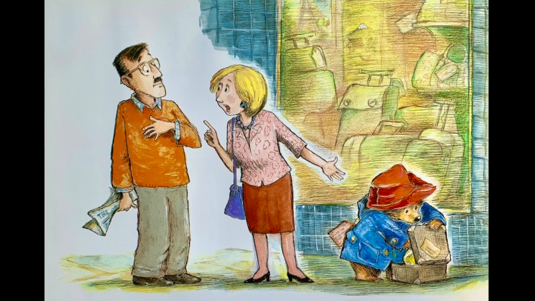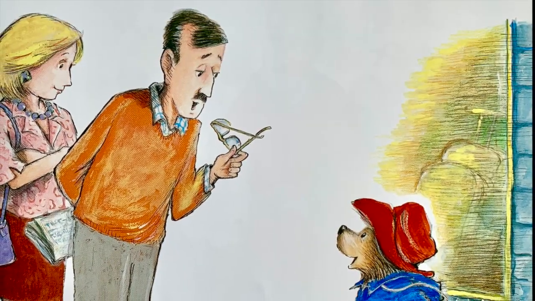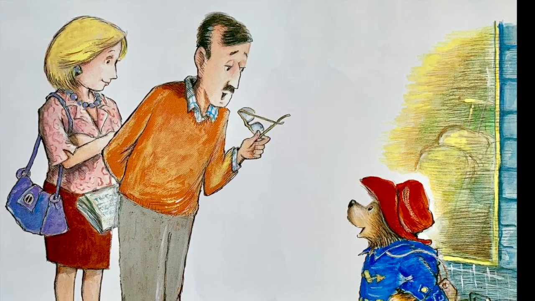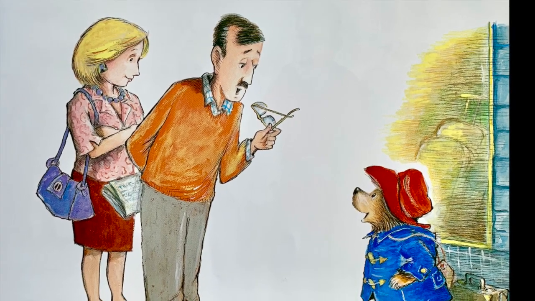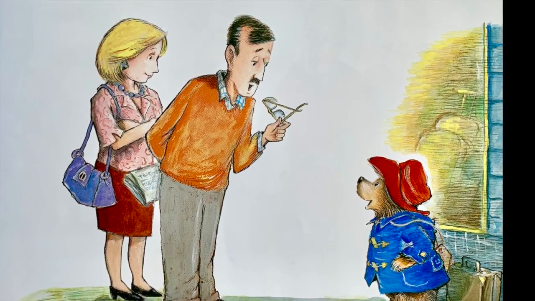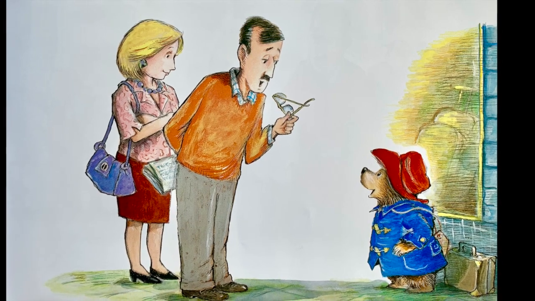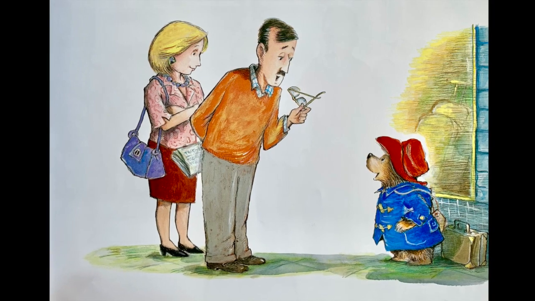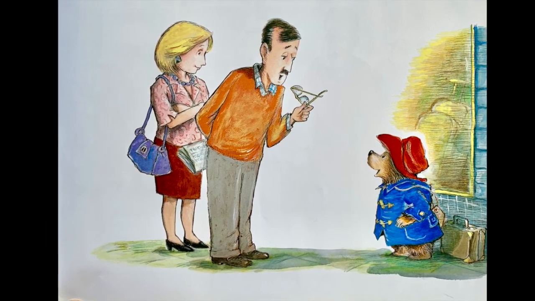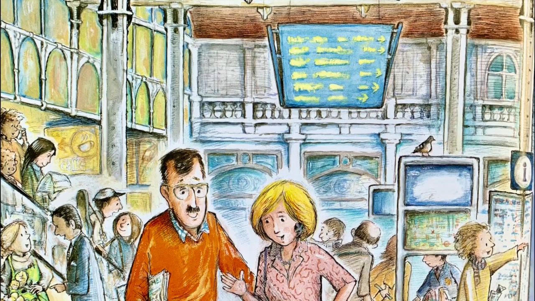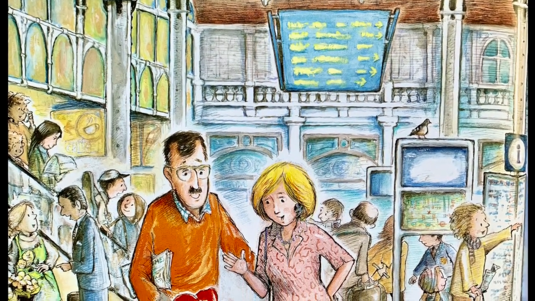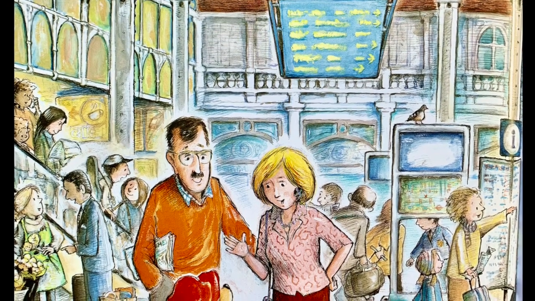"Stay with us?" repeated Mr. Brown nervously. He looked down at the bear. "Would you like that?" he asked. "That is," he added hastily, "if you have nothing else planned." "Oh yes," replied the bear. "I would like that very much. I've nowhere to go, and everyone seems in such a hurry." "That settles it," said Mrs. Brown. "Now you must be thirsty after your journey. Mr. Brown can get you some tea whilst I go and meet our daughter Judy."